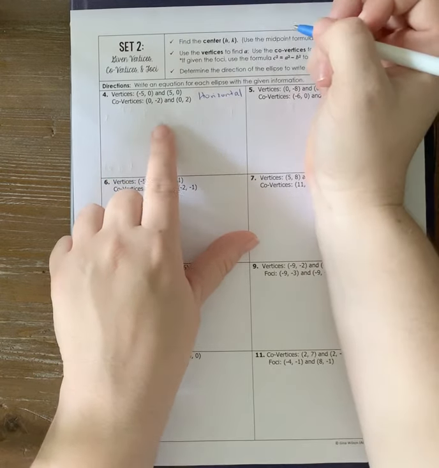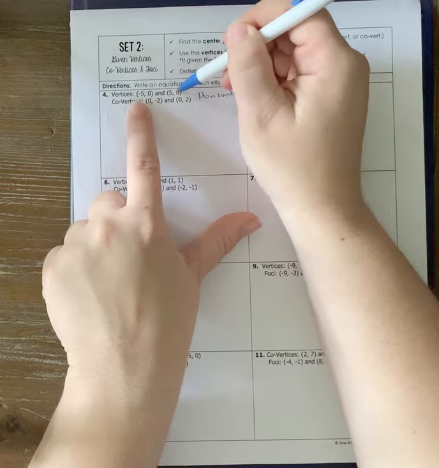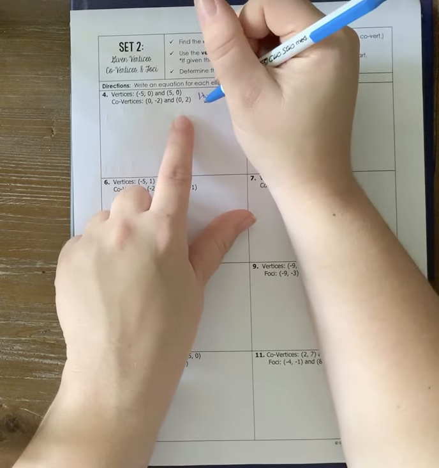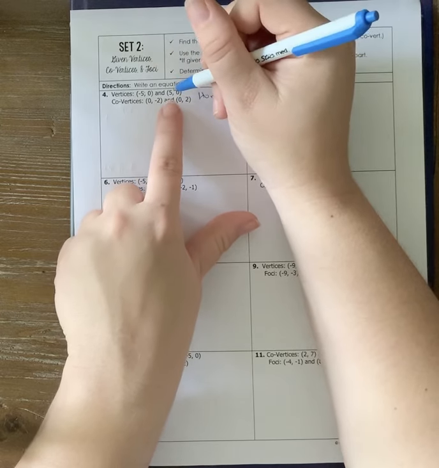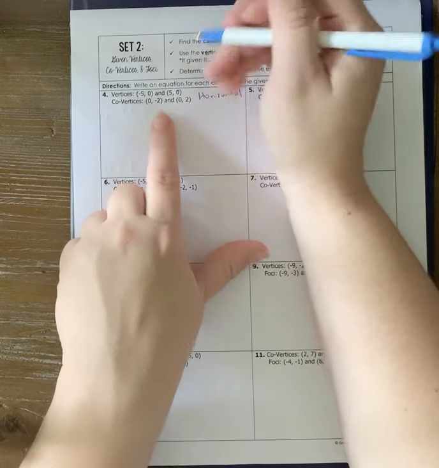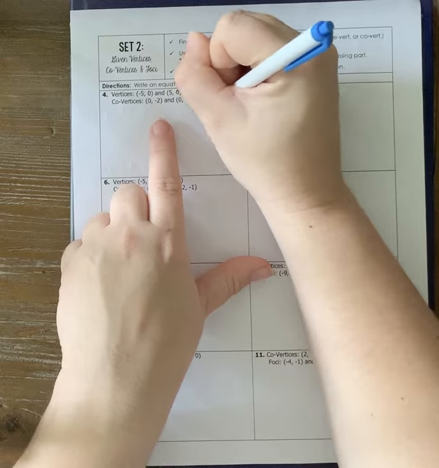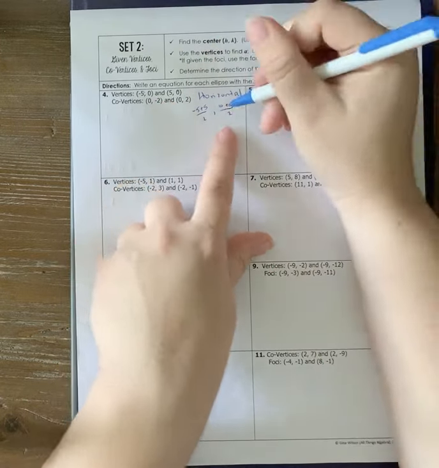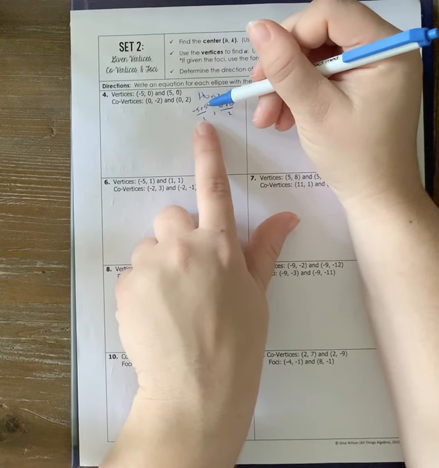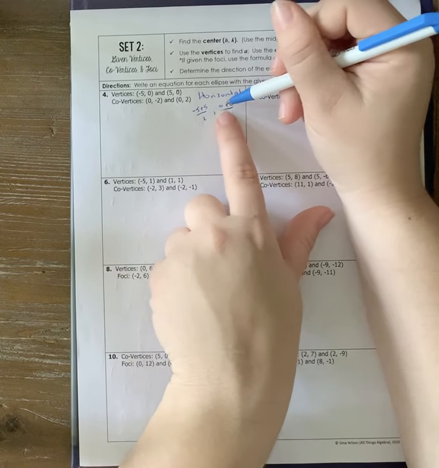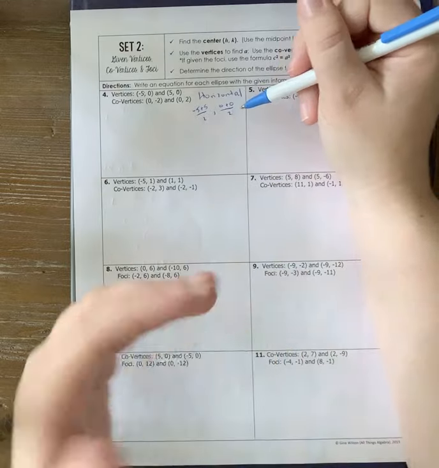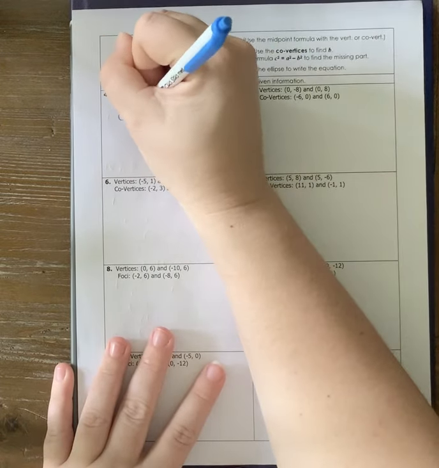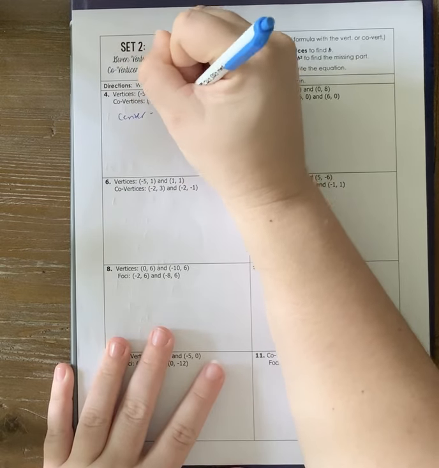The midpoint formula from here to here is going to be -5 plus 5 divided by 2, and then 0 plus 0 divided by 2. Well, -5 plus 5 is 0, 0 divided by 2 is 0, 0 plus 0 is 0, 0 divided by 2 is 0. So you can do it that way to find out the center. Our center here is going to be 0, 0.